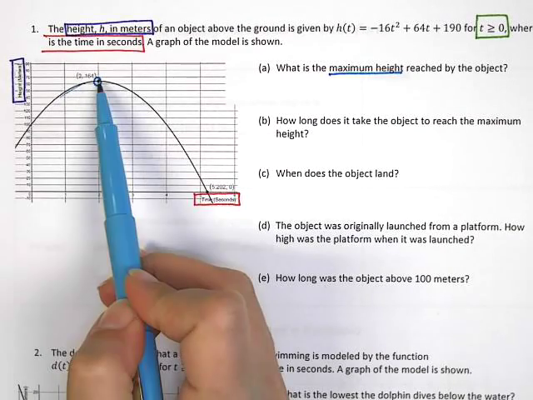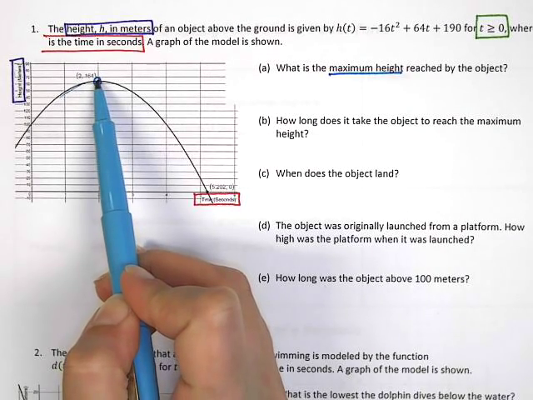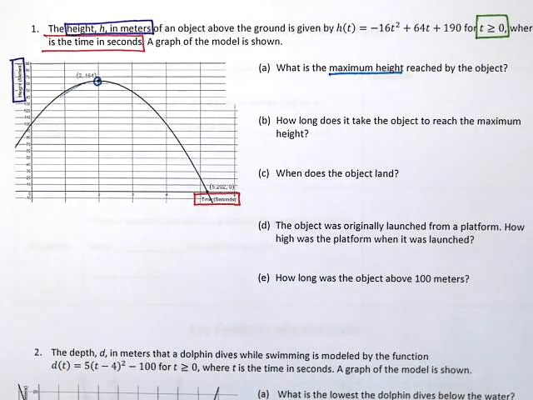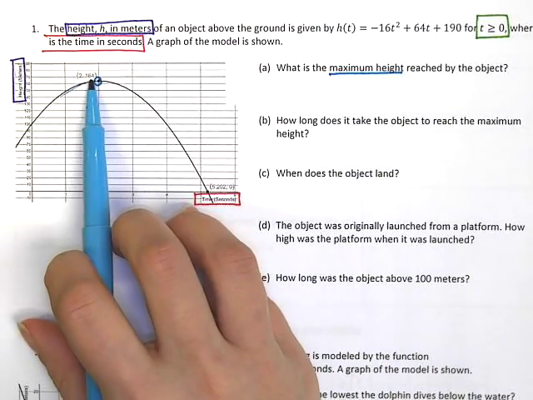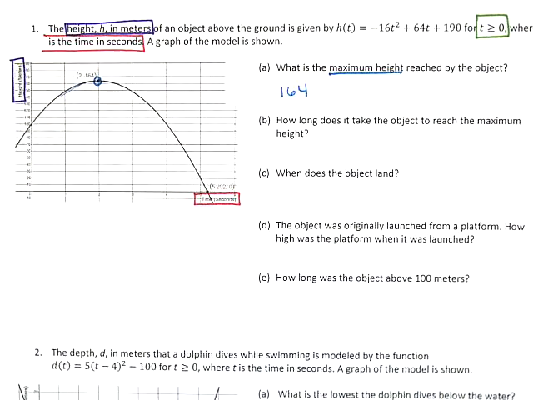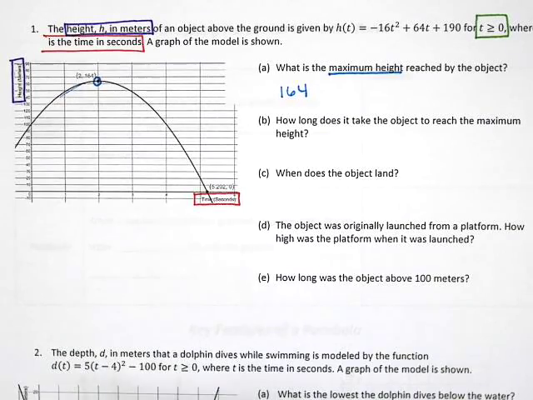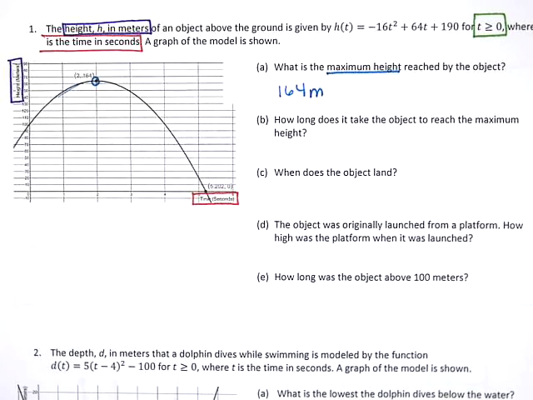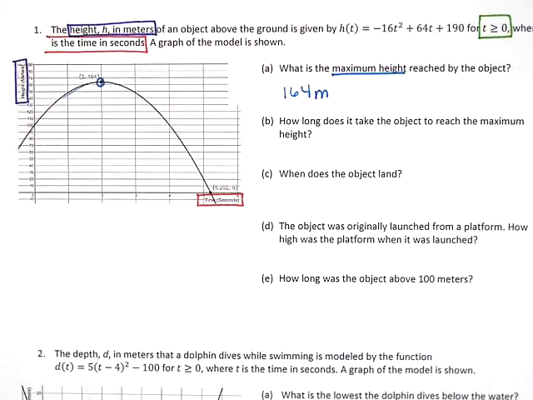Now, the highest it actually goes would be whatever y value corresponds to that point, which at this labeled point is 164. And 164 is a height which in this problem is measured in meters. So I would say 164 meters.